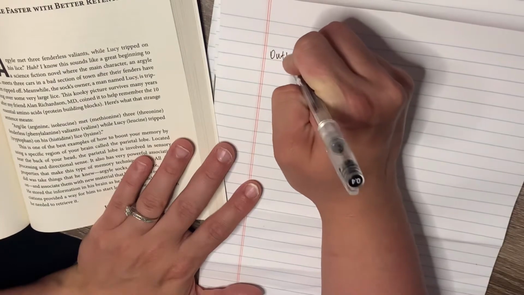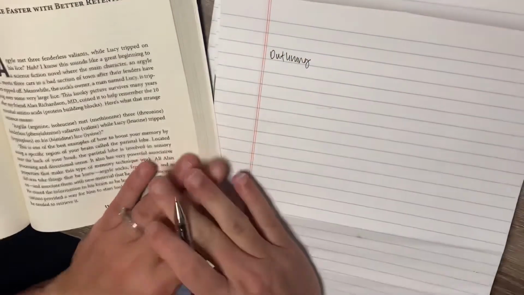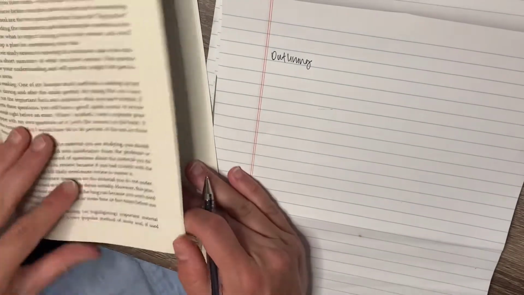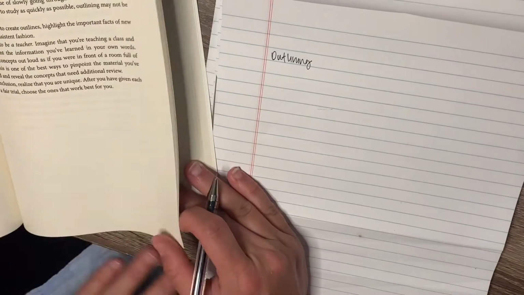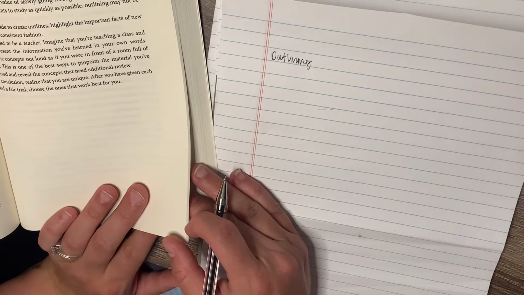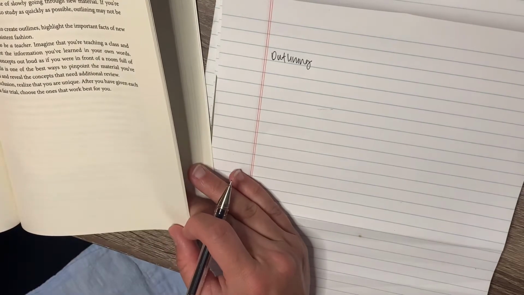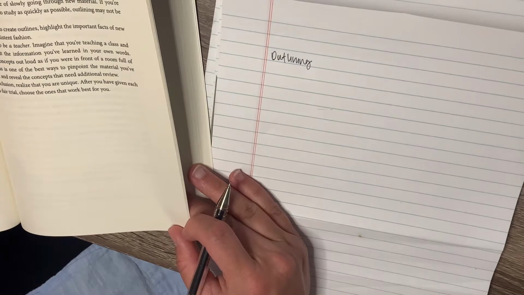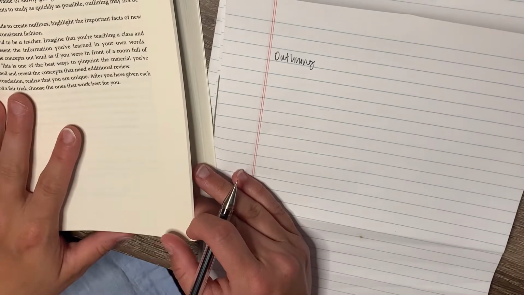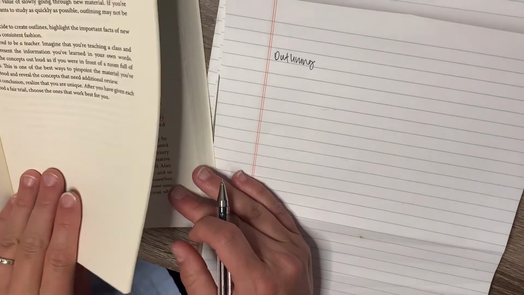Okay, so a few things about outlining that he mentions in chapter 7. Do it concisely, do it thoughtfully. He actually says outlining will re-expose you to the material in a slower, more methodical manner, right? And we know that that organization is really important for our brain. And when we're creating outlines, highlight the important facts. Okay, so that's what we're going to do.